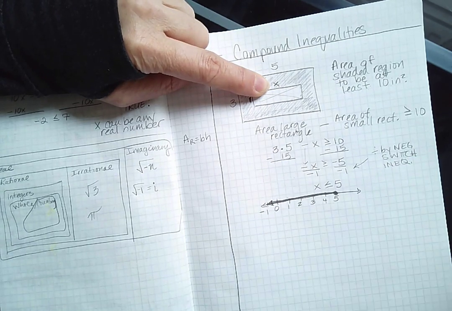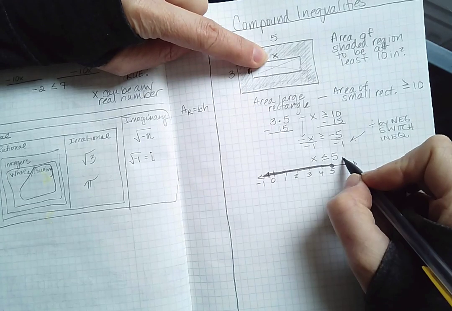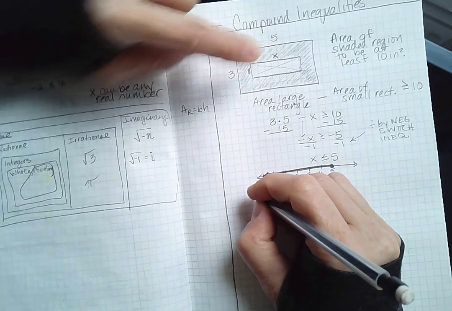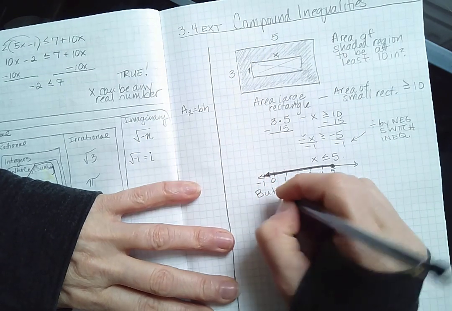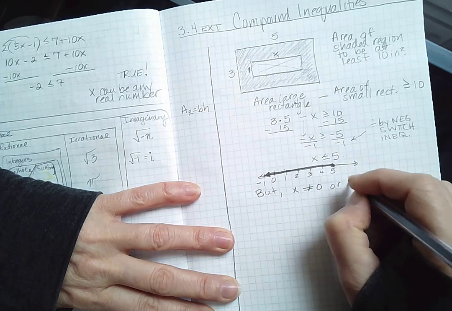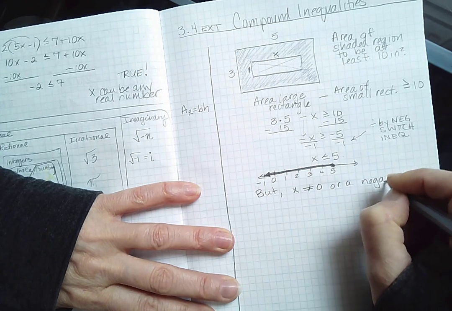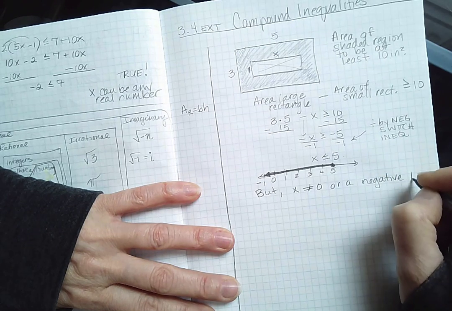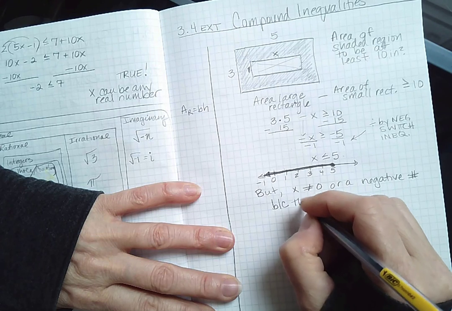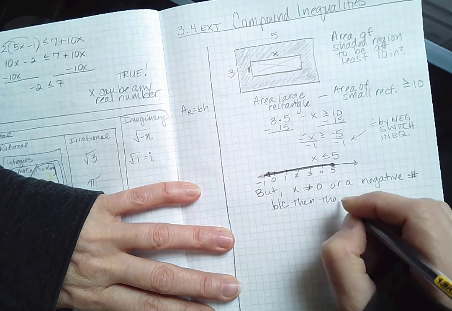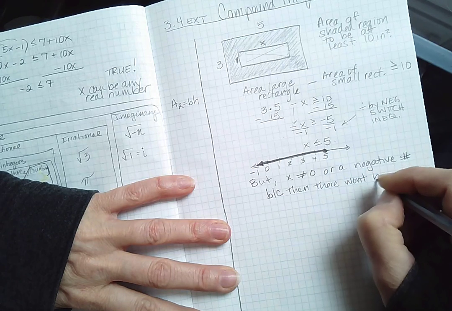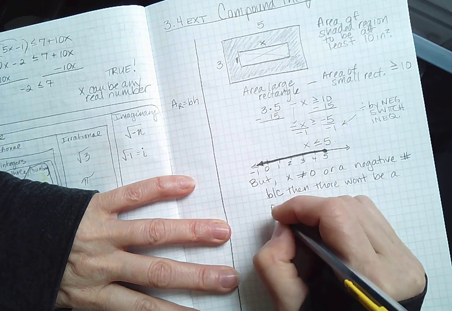So I need to write another inequality to talk about x. So I'm going to write this: x can't equal 0 or a negative number because then there won't be a rectangle anymore.